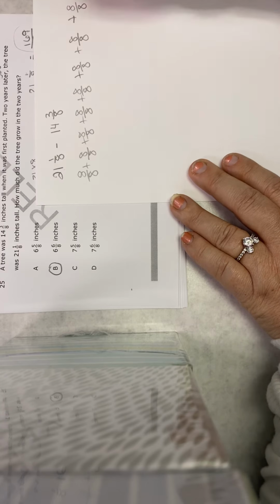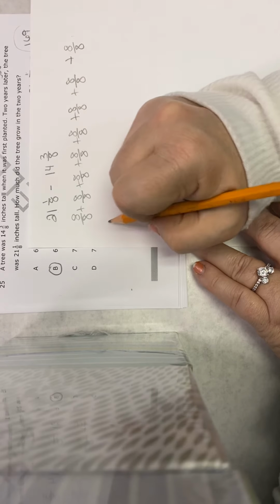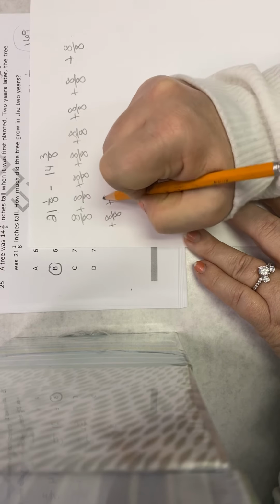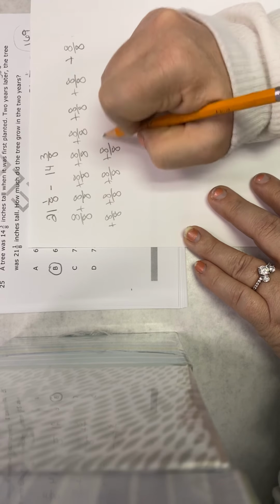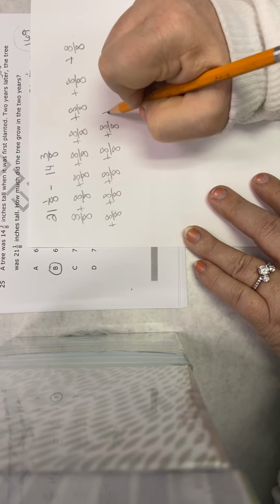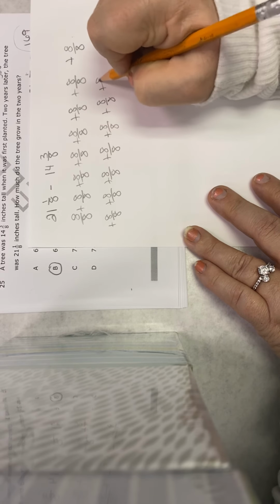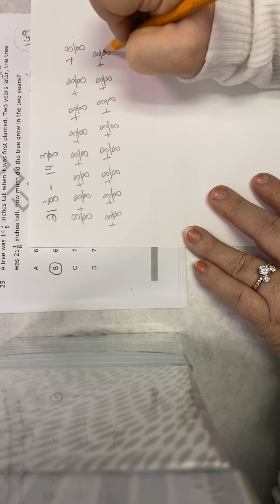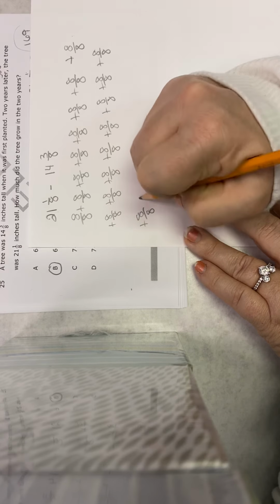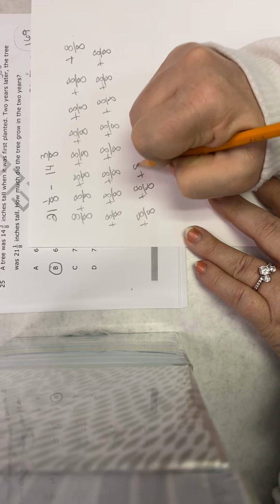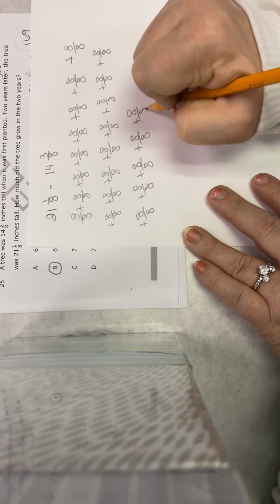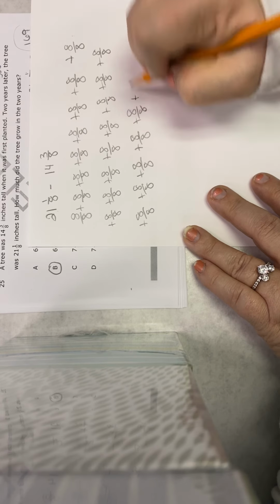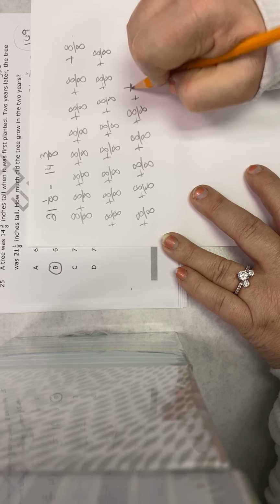This is going to take forever. I am so sorry. 21, and then my 1/8.